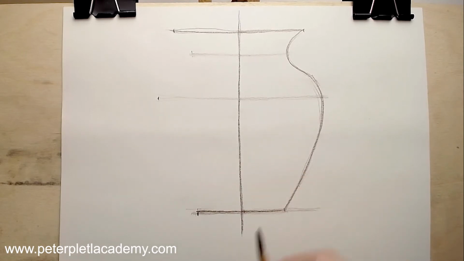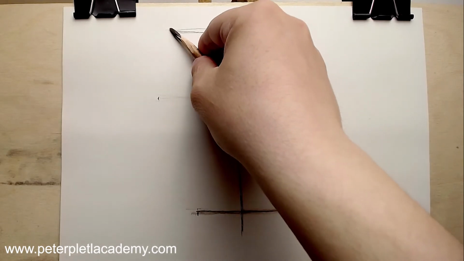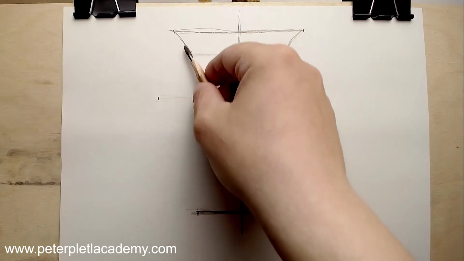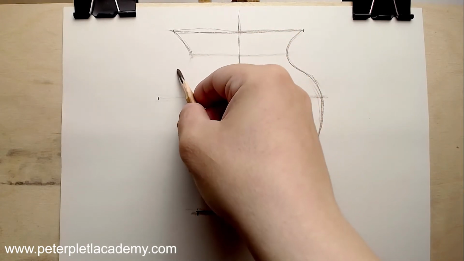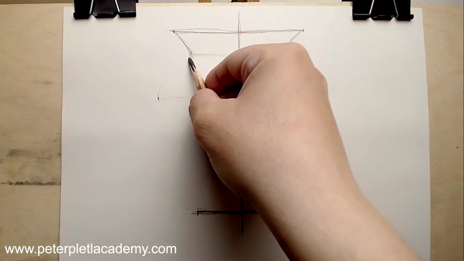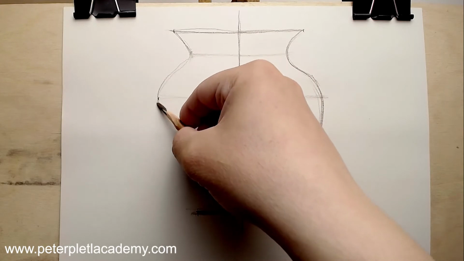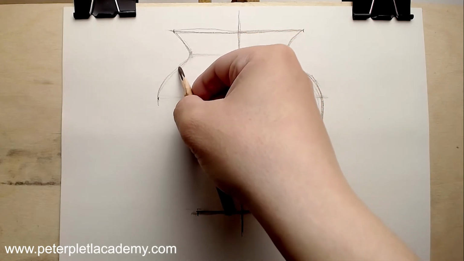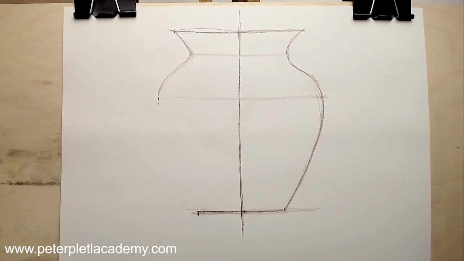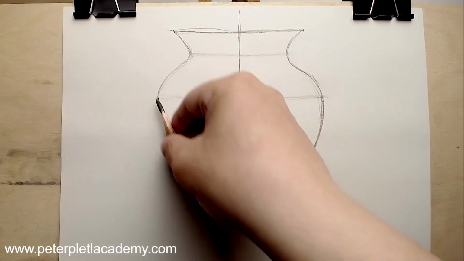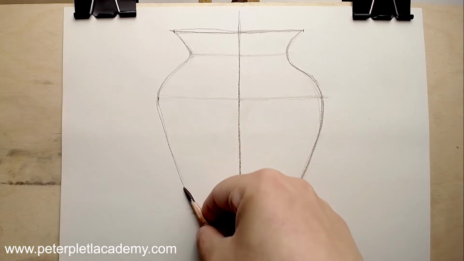Now I will start to draw the shape. I'm not pushing too hard with my pencil, so I will have the luxury to make adjustments for this shape. Till here it's good, and I will start to see the other shape.